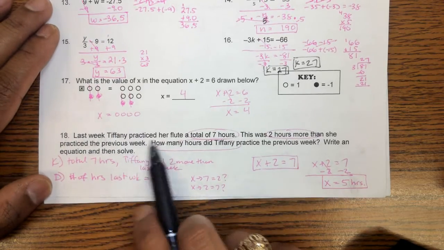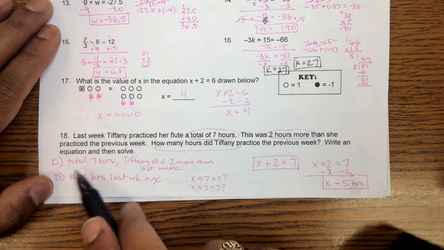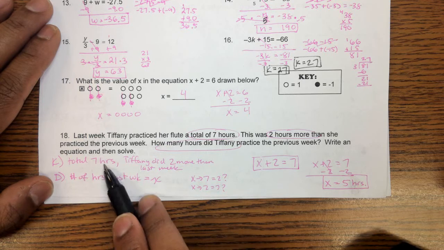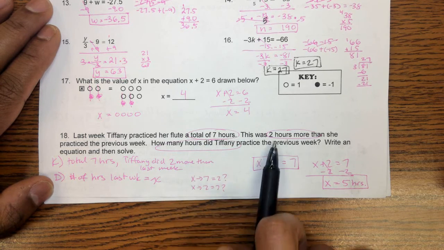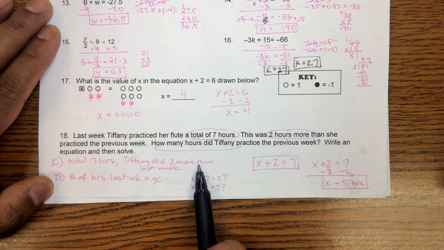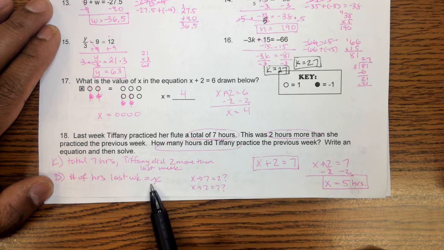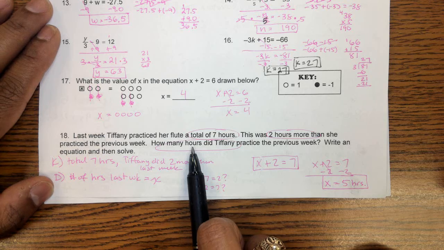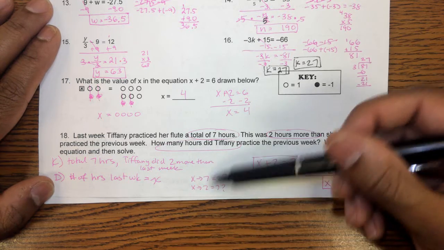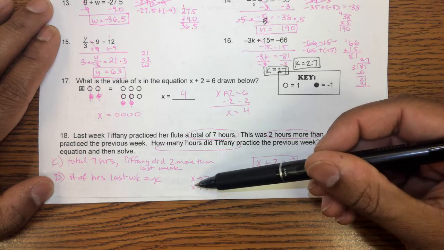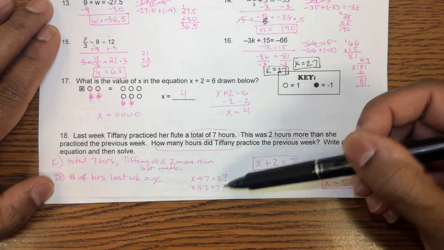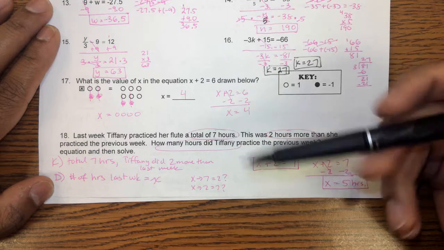Number 18. Now, after reading this problem, I know that the total number of hours that Tiffany practices is 7. And I also know that Tiffany did 2 more hours than she did last week. But the missing item is how many hours did she work last week? So this is your thought process right here, guys. I have to do x with something and 7 to get to 2, or x with something and 2 to get to 7. So we think about what makes most sense.